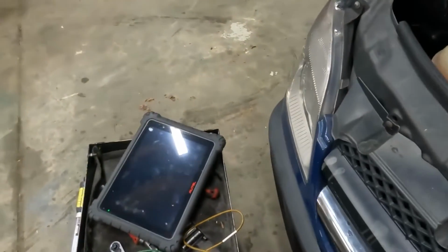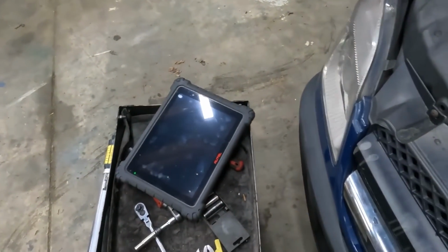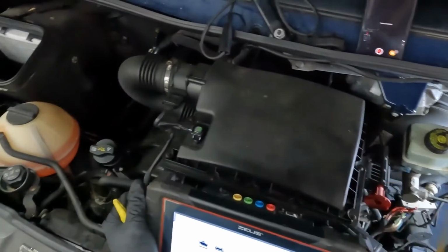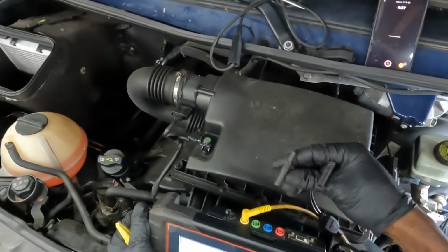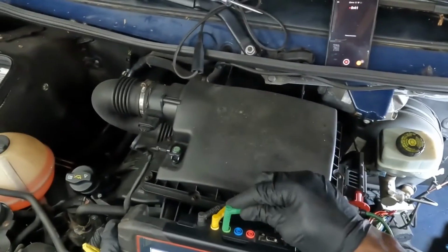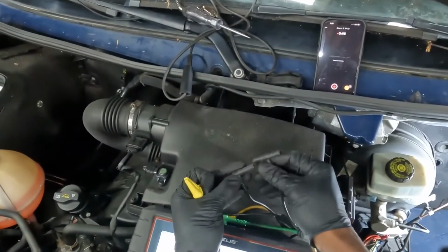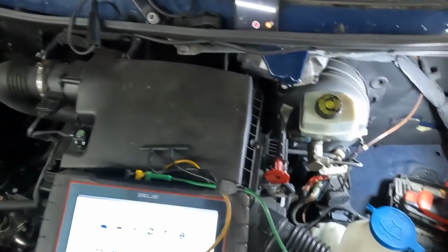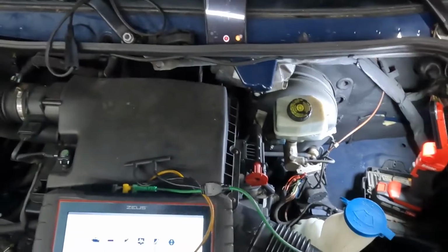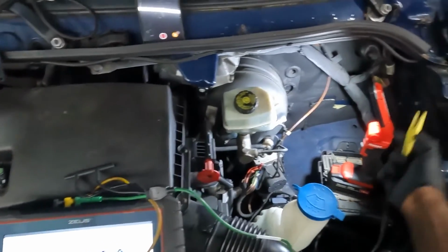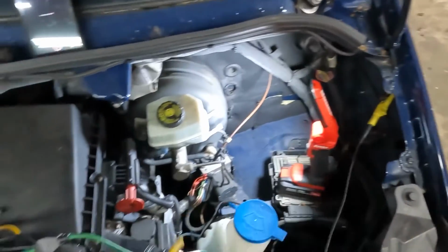So I'm gonna grab our lab scope leads. We're gonna connect our test leads to the lab scope first. We're gonna ground our scope test lead.